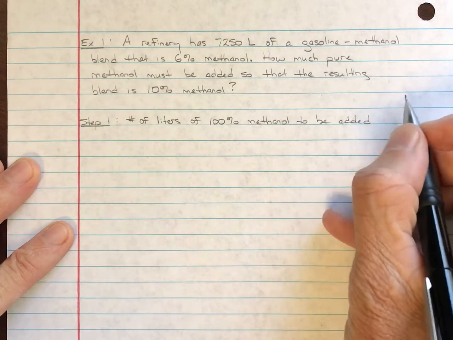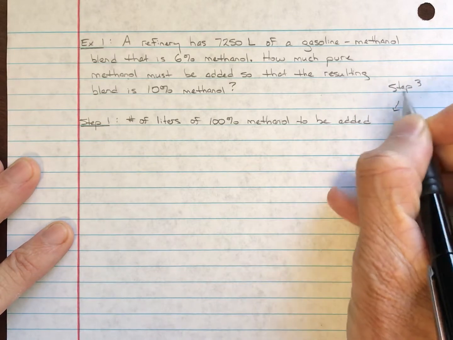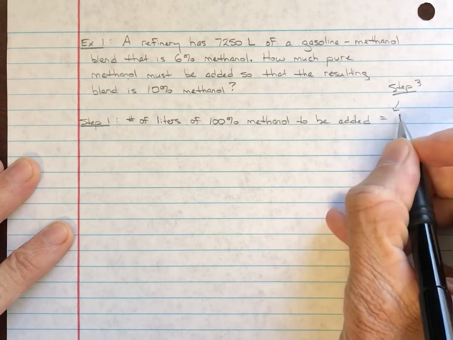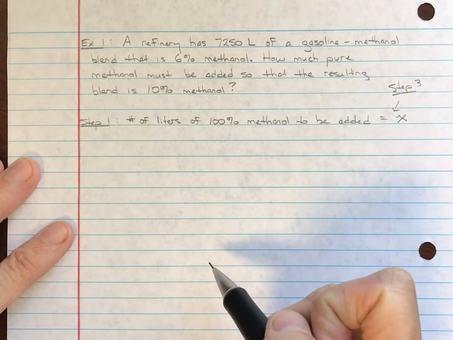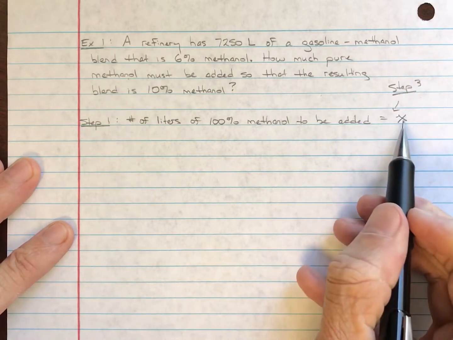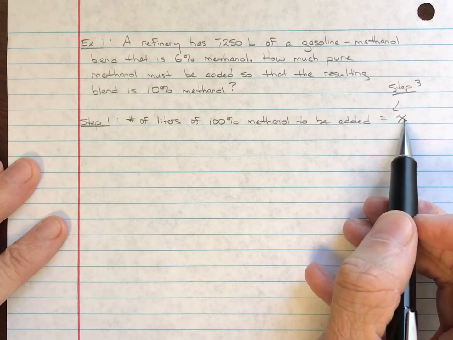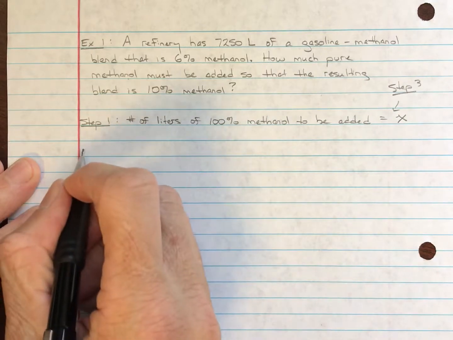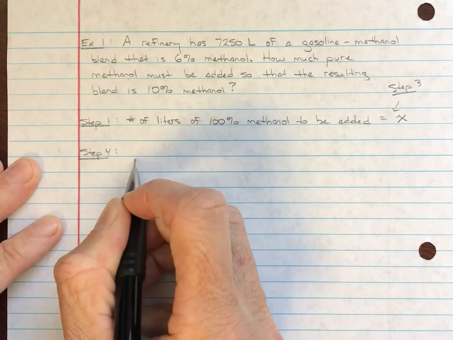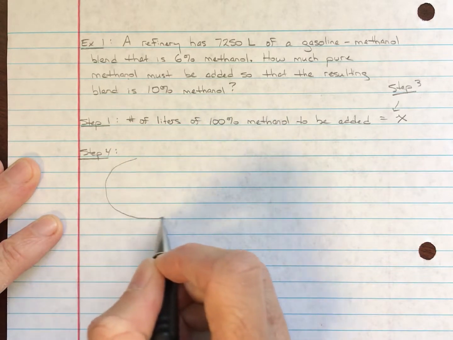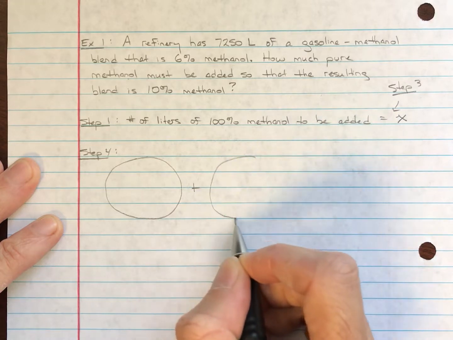Okay, so step three, I'm again going to write it over here, just from a space standpoint. I'll let this be X. The number of liters of 100% methanol that we're going to add, we're going to call that X. Okay? Looking for one thing, so we're going to have one unknown. Okay, so here's my step four. I draw these circles.